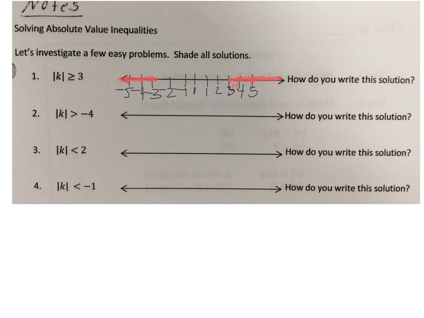A little. So my shading's a little off here, and it's not going to let me erase it. I'm trying to erase right here. Okay? So we usually use closed circles, right, on the numbers when it's greater than or equal to.